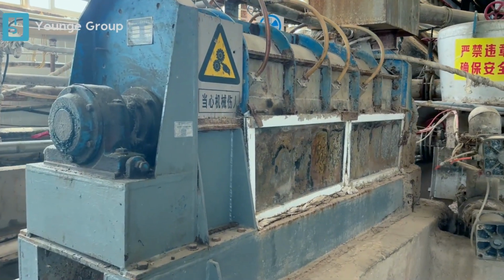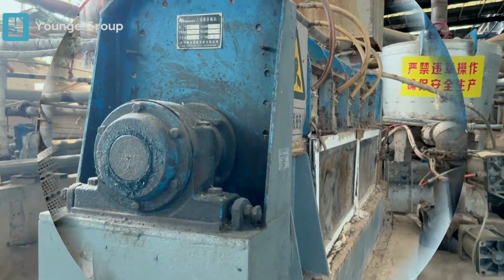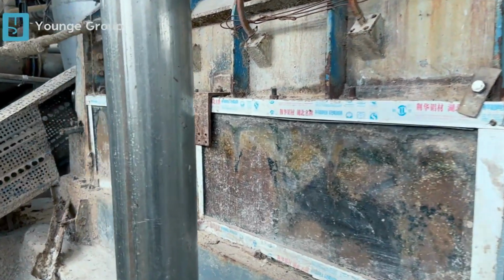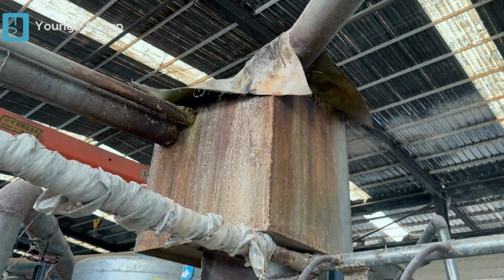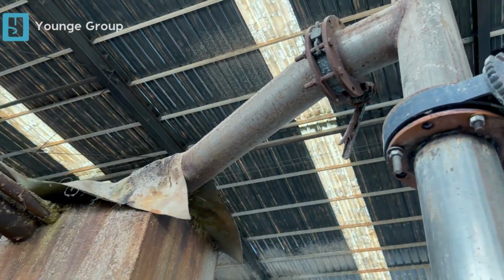Right now, what we are going to introduce is a reject separator. Reject separator is mainly used for the separation of cold steel pulp up to the fiber separator and the pressure screen.